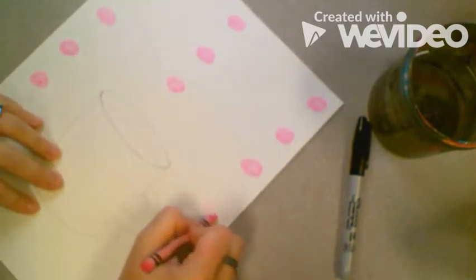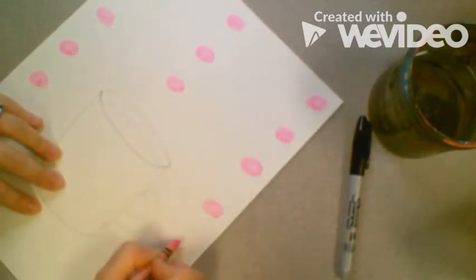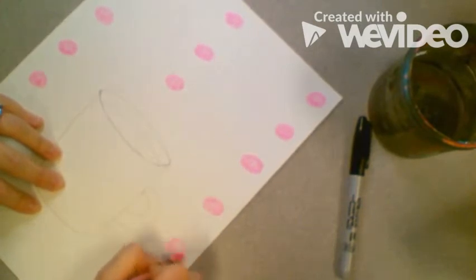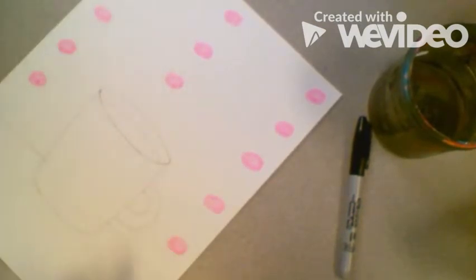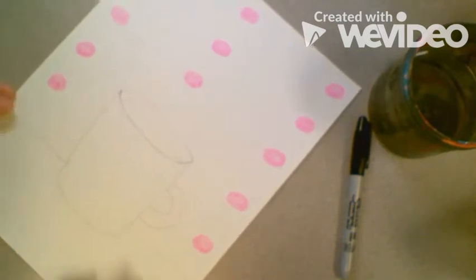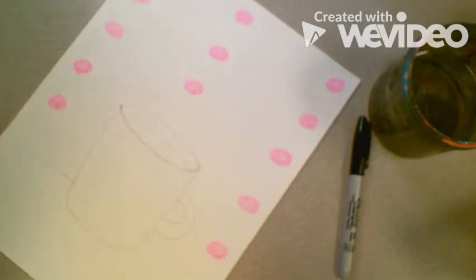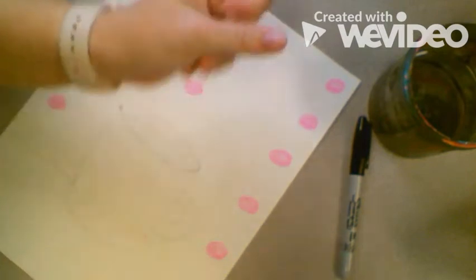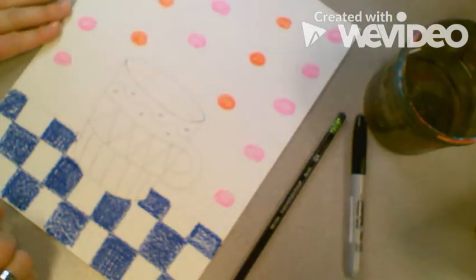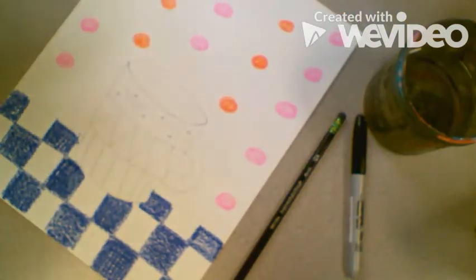Now, I'm going to speed it up just a little bit so we can go a little bit faster, okay? Okay, so I have gone on and colored some more spots.